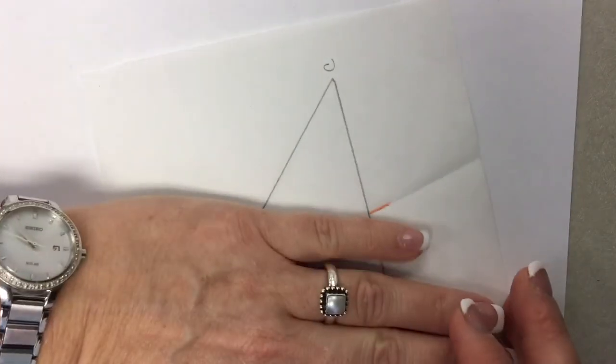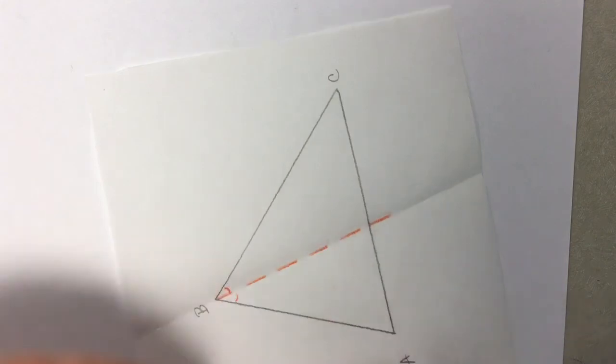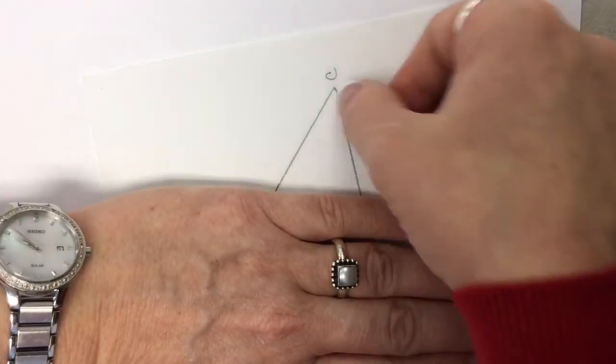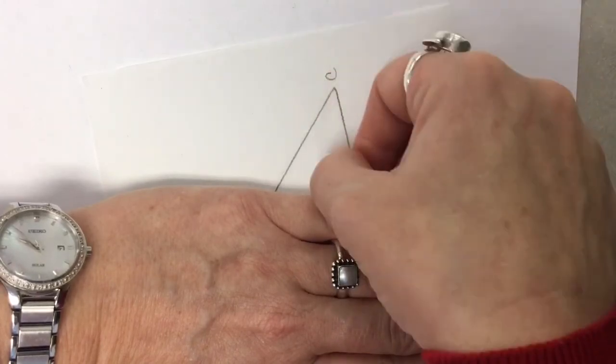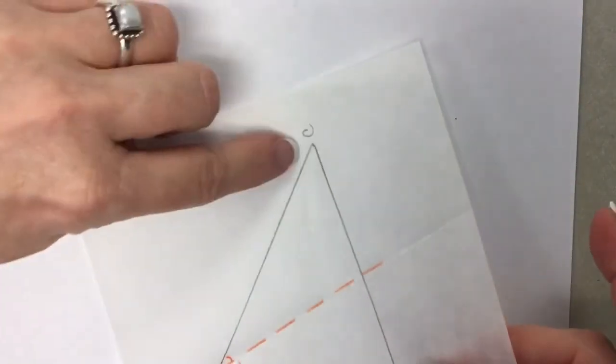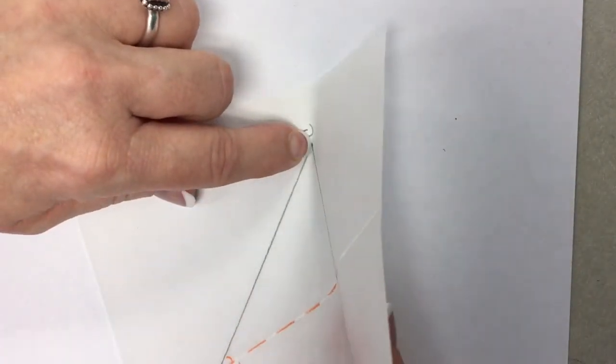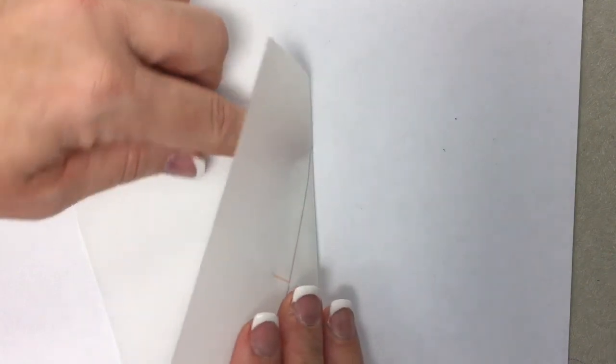So all we care about is angle C. We don't care about this side on the bottom. We just care about angle C. We want angle C to be bisected. And you can kind of get a feel, visualize for where that bisecting is going to occur. So you just sort of pinch it at the vertex there.